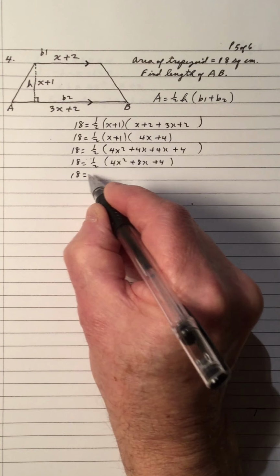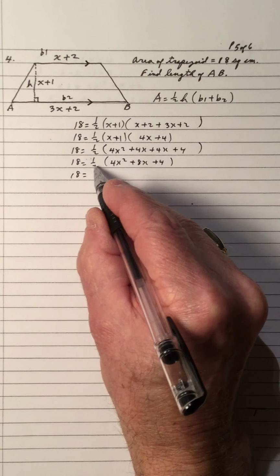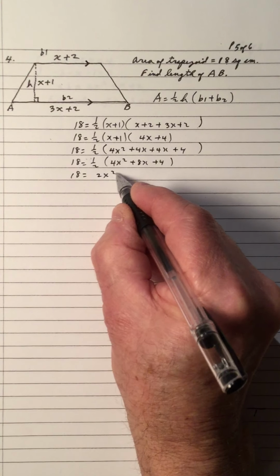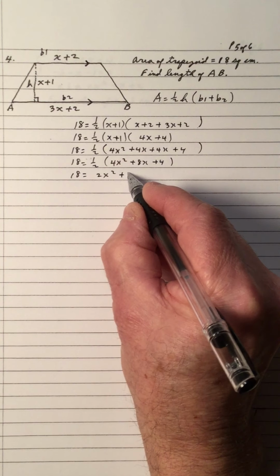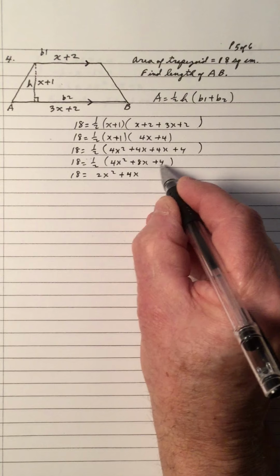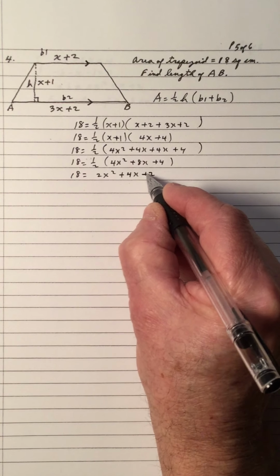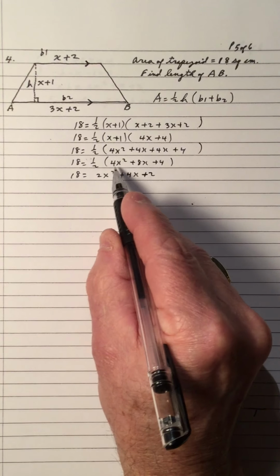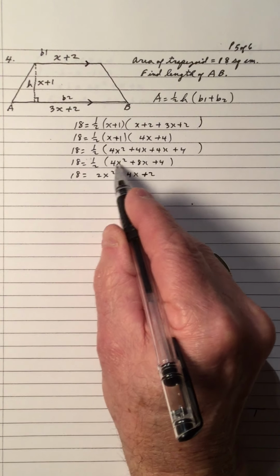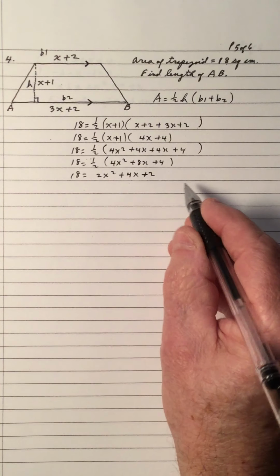And it's fully simplified. Now I'm going to half of this number. So half of 4 is 2. Half of 8 is 4. Half of 4 is 2. When I say a half now, I'm just taking half the number. It's still x squared and x.